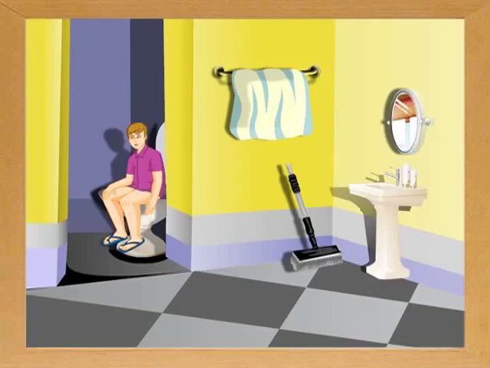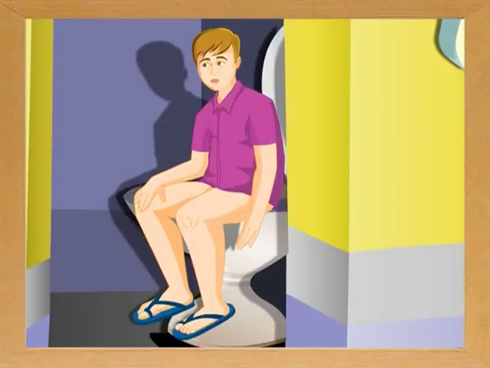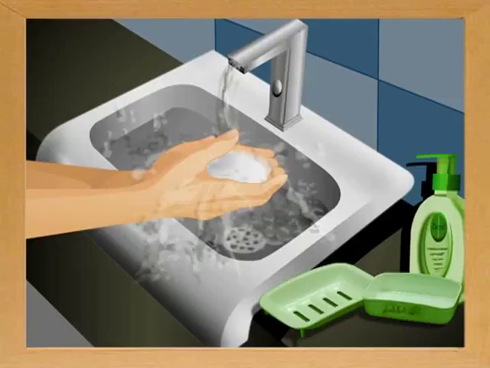Defecate or pass motions every day. You must go to the toilet and finish passing the motion so that your body is clean for starting a new day. After doing so, you must wash your hands and legs with soap.